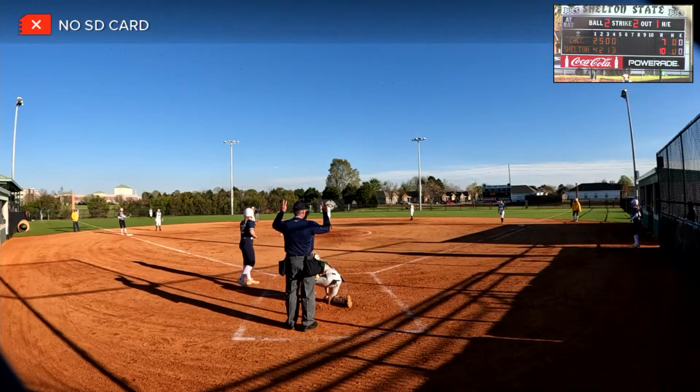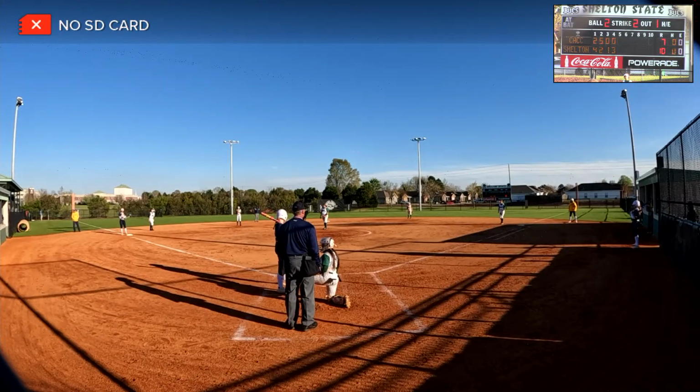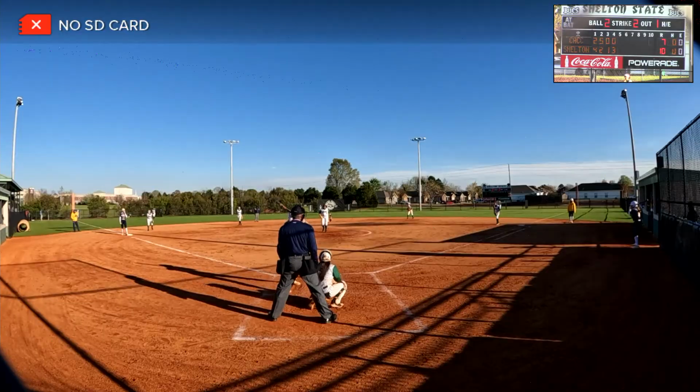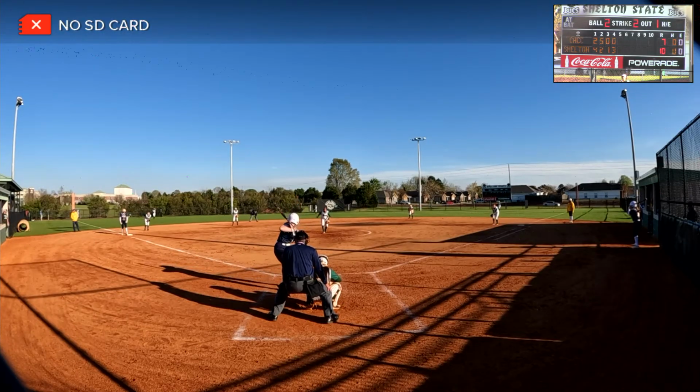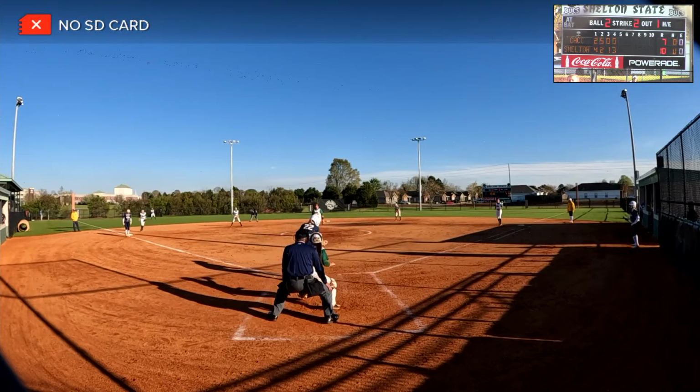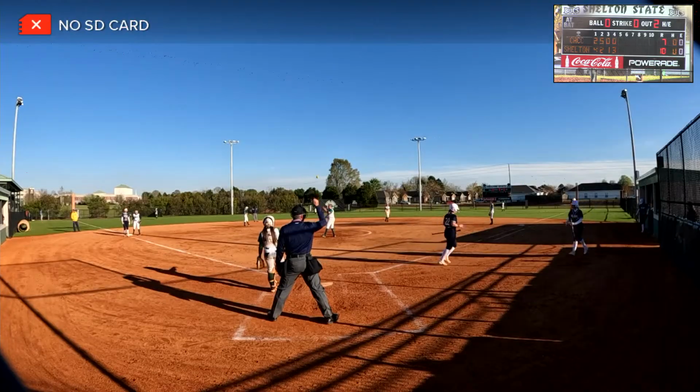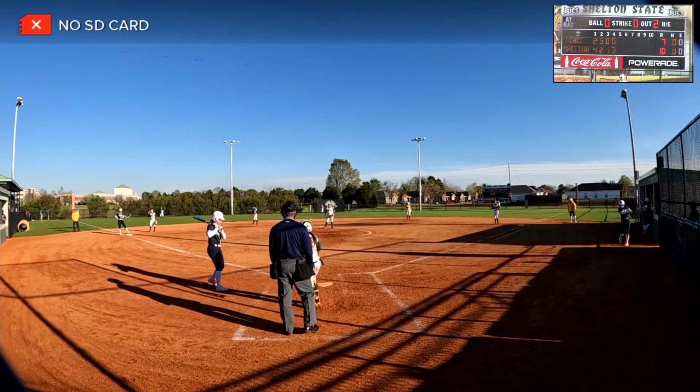Just a little bit off the plate outside. Boy, that was a good pitch by Elizabeth Brooks. Just missed. And it's 2-2. And the pitch. Swing and a miss. Got her. Big strikeout there. And I've got that as 7 strikeouts for Elizabeth Brooks.